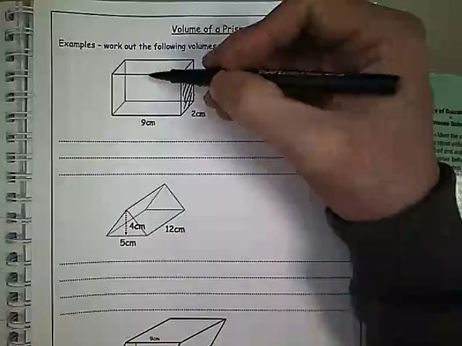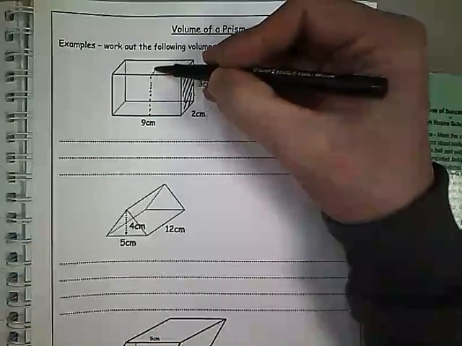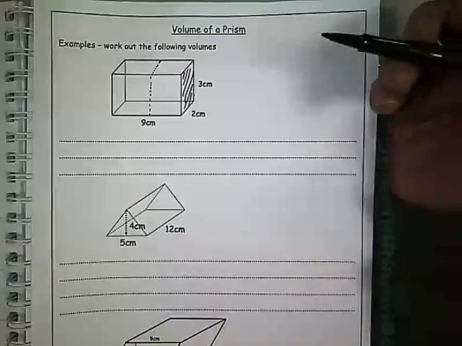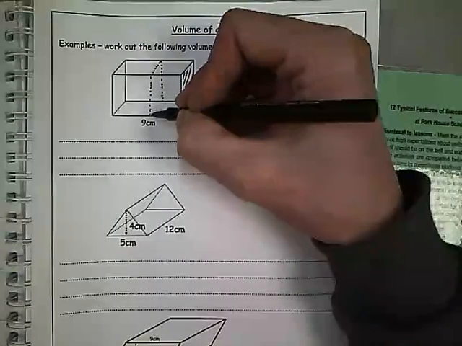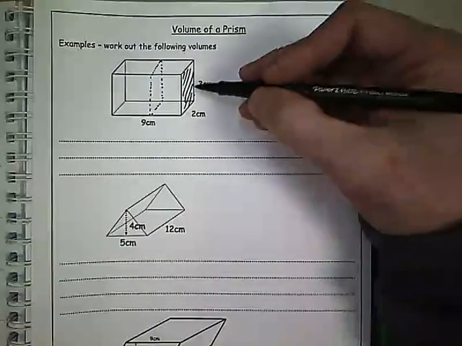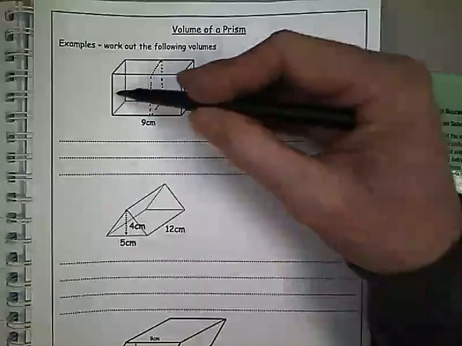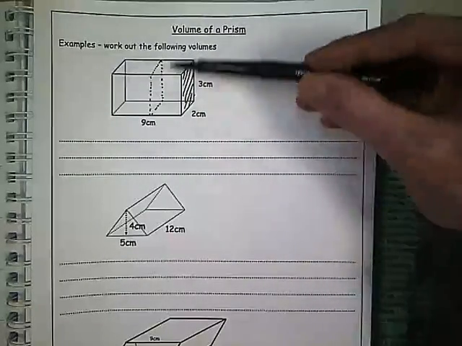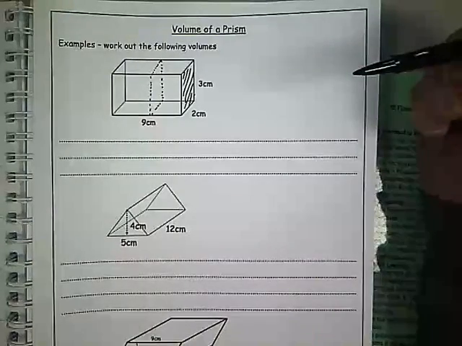If I were to cut this prism somewhere down, let's say here, so it was a nice slice in half, the area of that face at that point would be exactly the same as the area at each end. So it doesn't matter where I would cut this prism, anywhere down, I would have the same area at the end. Okay, so that's the understanding of what a prism is.